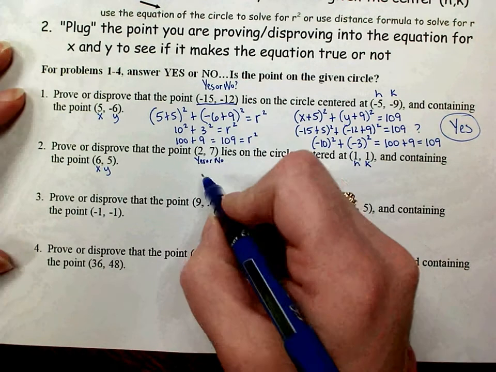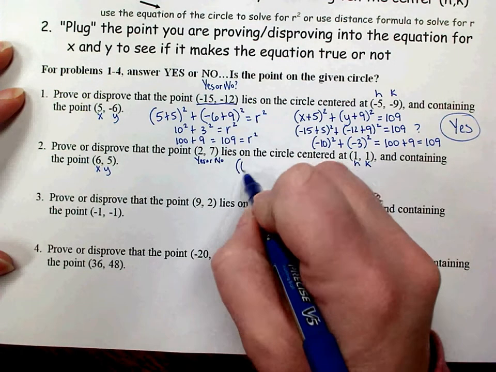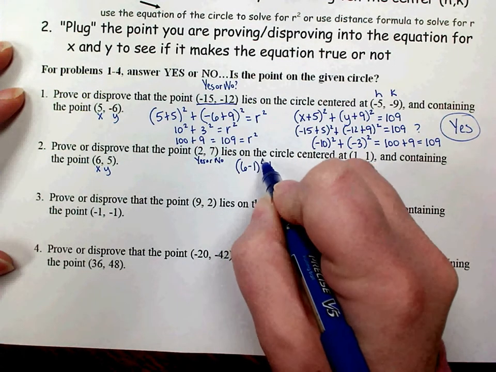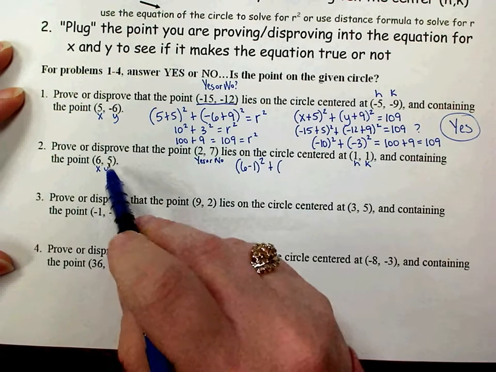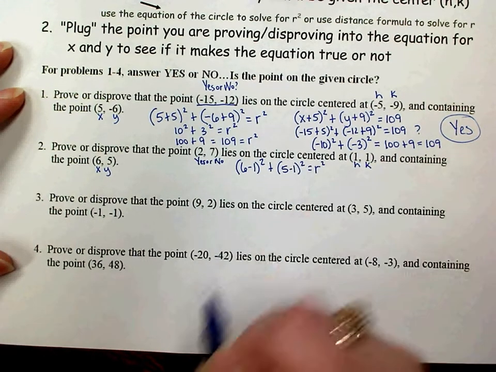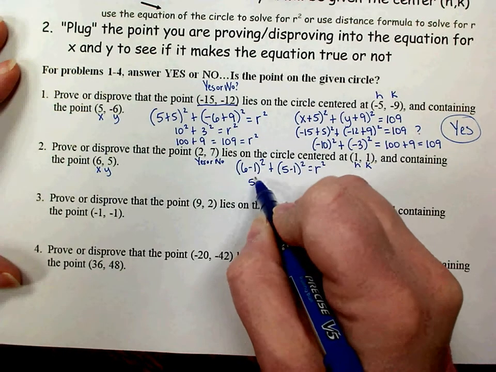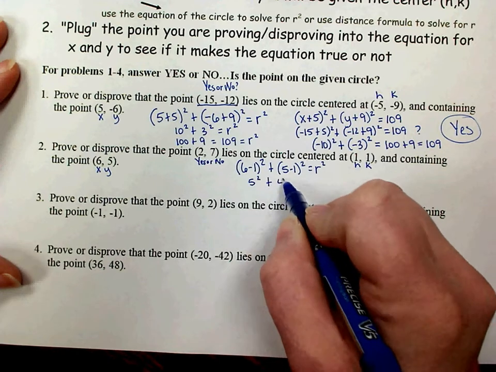So we'll have x minus h would be 6 minus 1 squared, plus y minus k squared would be 5 minus 1 squared, and this is going to give us our r squared value. 6 minus 1 is 5, so we have 5 squared. 5 minus 1 is 4, so we have 4 squared.